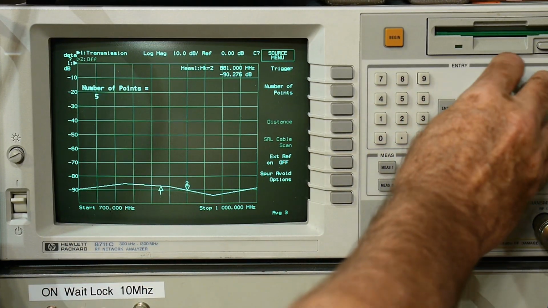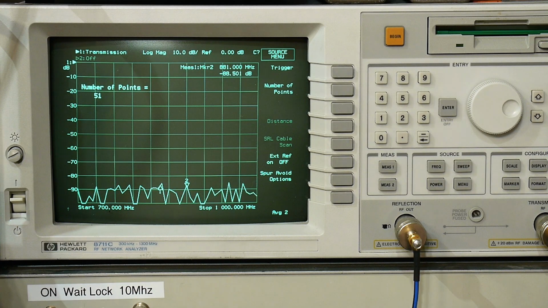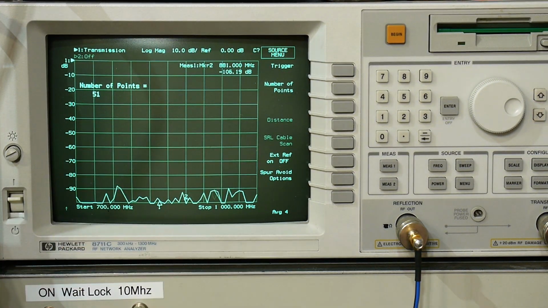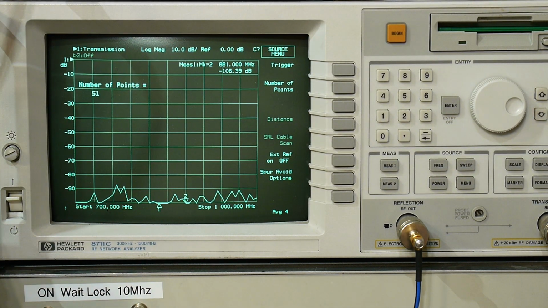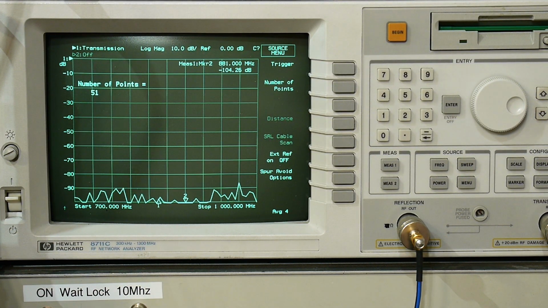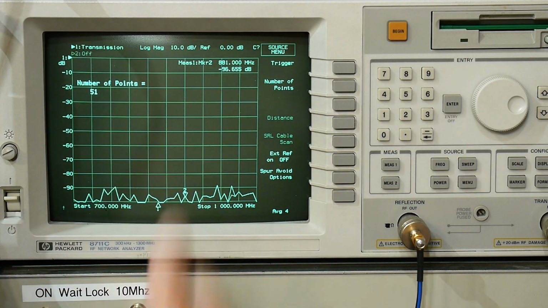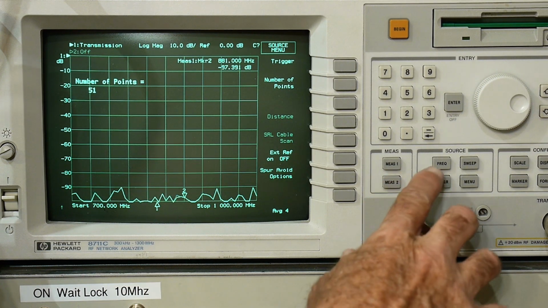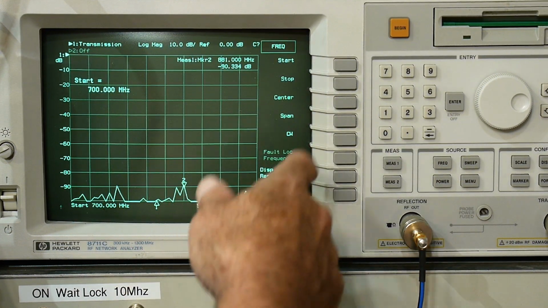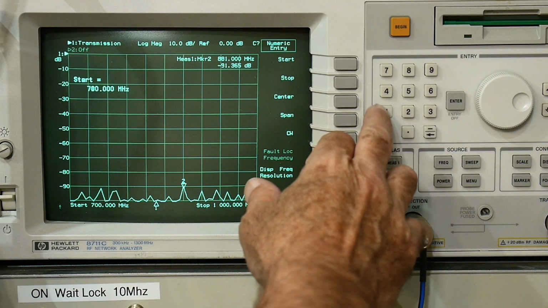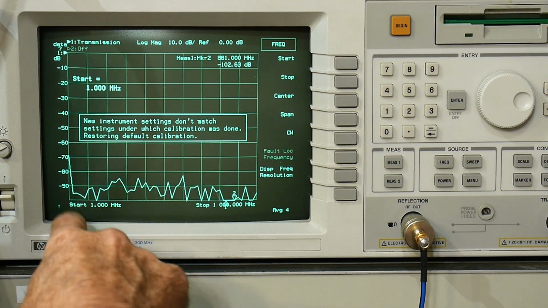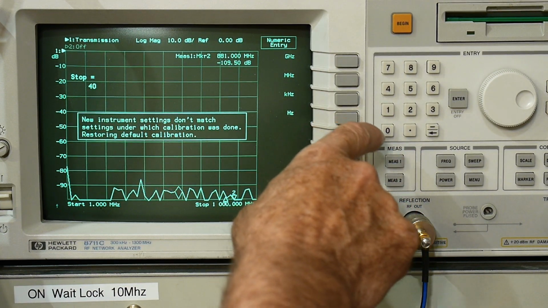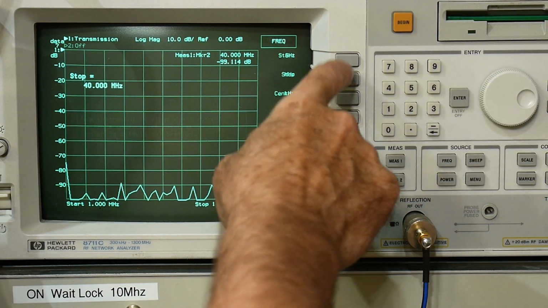We want to have something pretty fast. Let's go ahead and do something crazy like 51 points. And you're saying, well, that's going to be really terrible, but we'll see. We'll do 51 points. All right. So we want to set this thing up. We want to have some frequency range. Now, this is a 7 megahertz filter. So we're going to start at say 1 megahertz, and we are going to go up to 40 megahertz. Let's see, 40 megahertz. All right.